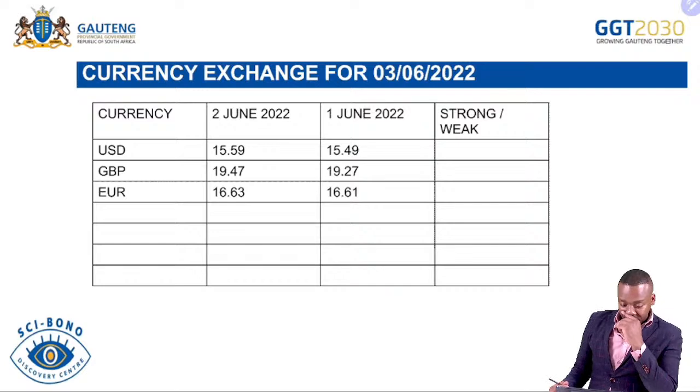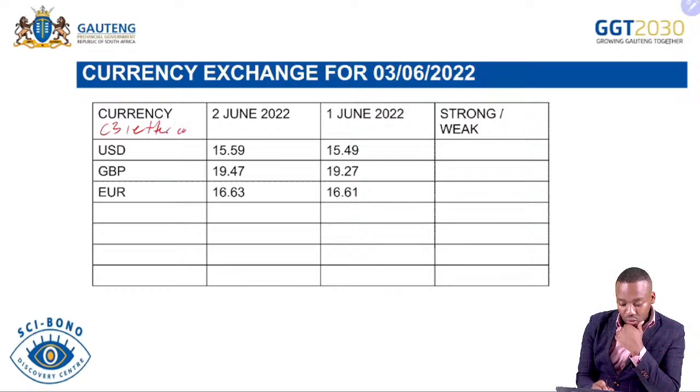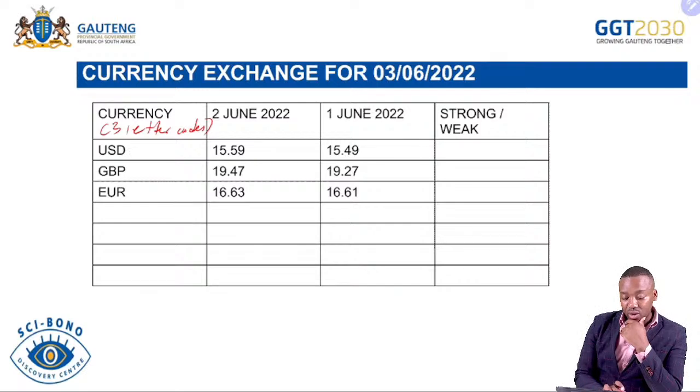The far left, we have the currencies or the 3-letter codes for each currency. The first one, we've got USD, obviously, United States dollar, GBP, Great British Pound, EUR, European Euros. Sometimes you'll have Australian dollar there, or sometimes you'll have Botswana, which is Pula.